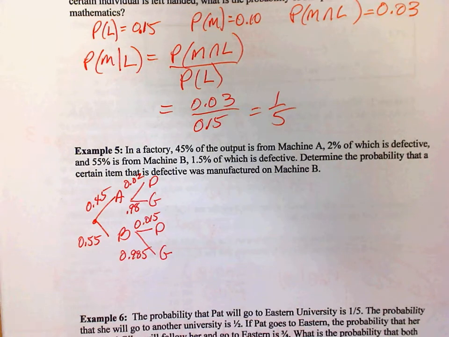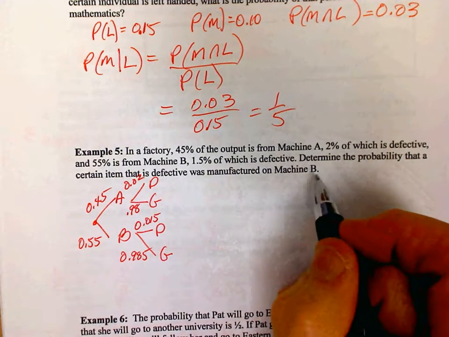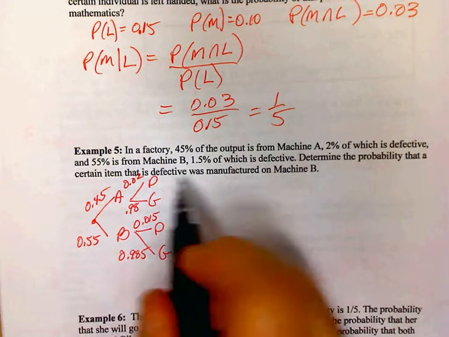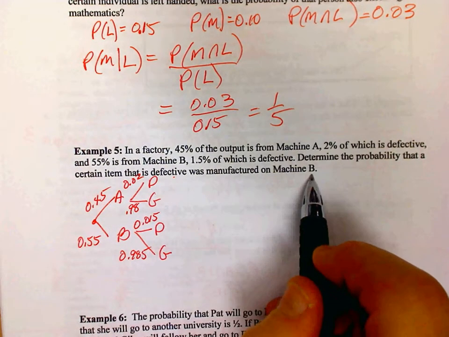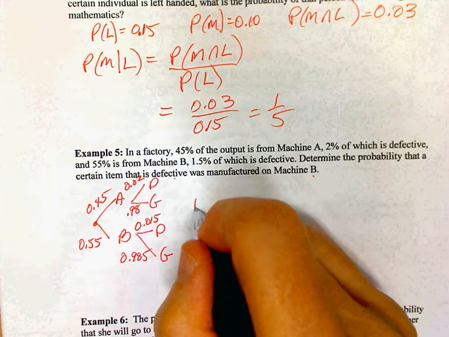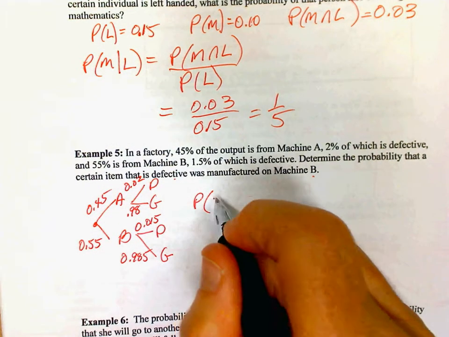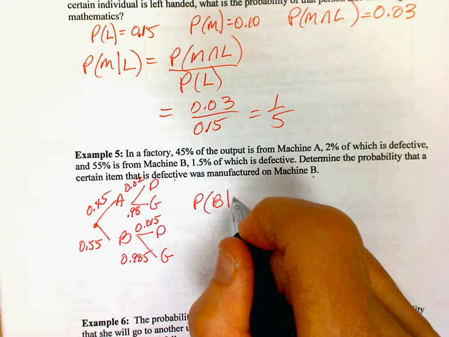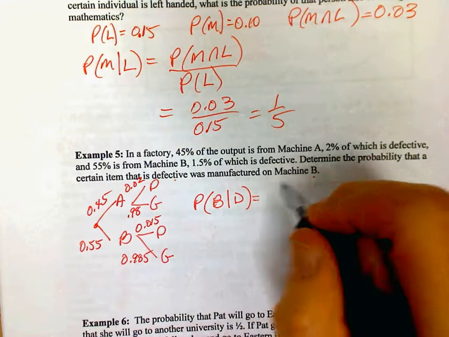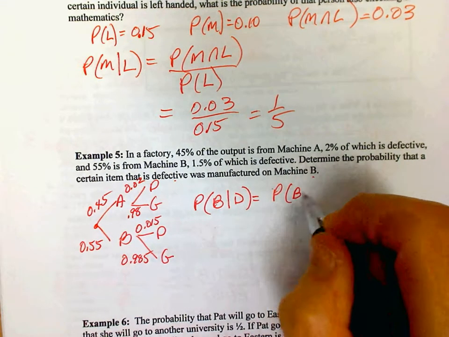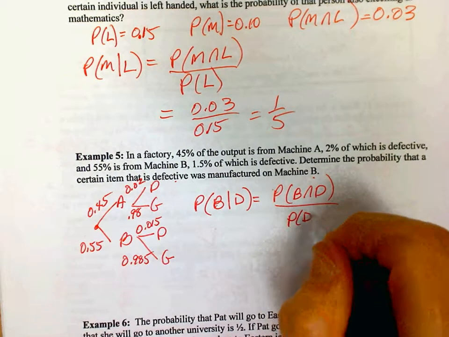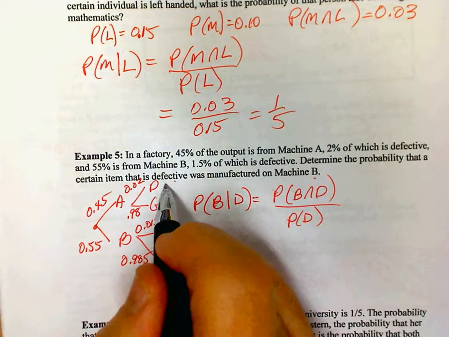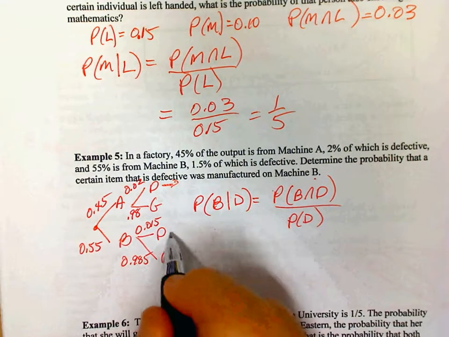So, they want to know what's the probability that given a certain item is defective, it was produced on machine B. Okay, probability given it's defective, it came from machine B. Okay, we can have a defective product here, right?